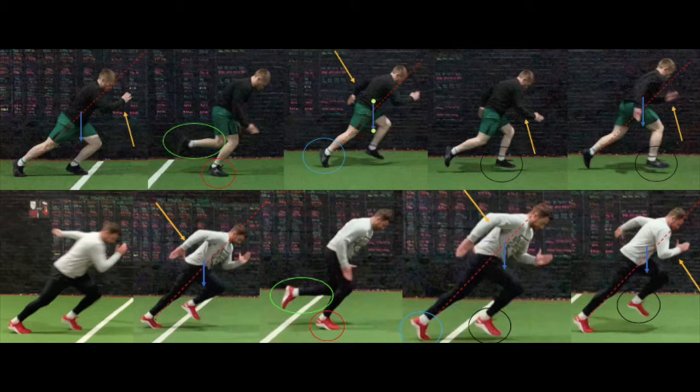Now let's have a look at some technical points of both athletes. The red dashed line represents the horizontal force produced by the athlete. Mark's spine remains neutral compared to Ben's, where we can see a relatively big arch. Moving on, the back limb is recovering in the right position where the tibia is parallel to the floor, and the heel recovers in a neutral position.